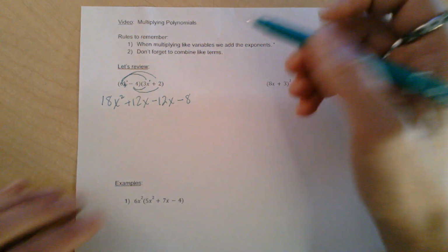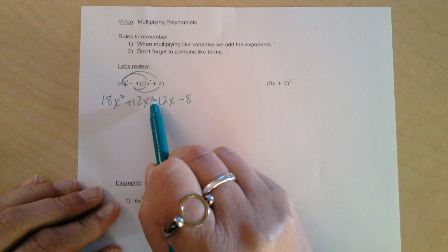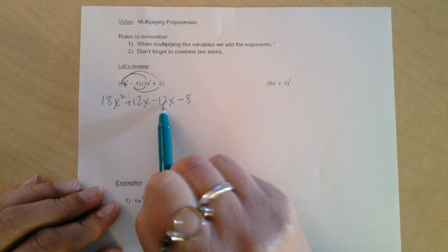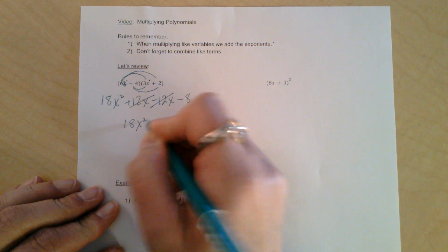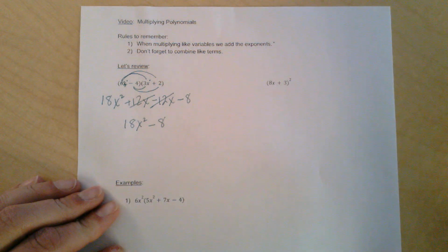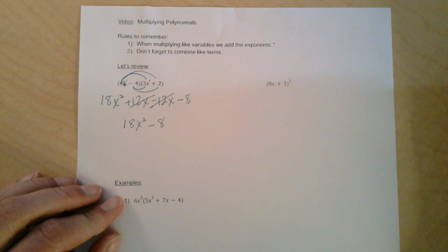Now I'm going to combine like terms. That's our second rule. Don't forget to combine. These are like terms. They have the same variable with the same exponent. We see that 12x minus 12x is going to cross out. So we're going to write down 18x squared minus 8, and we're going to stop. These are not like terms. We can't go any further.